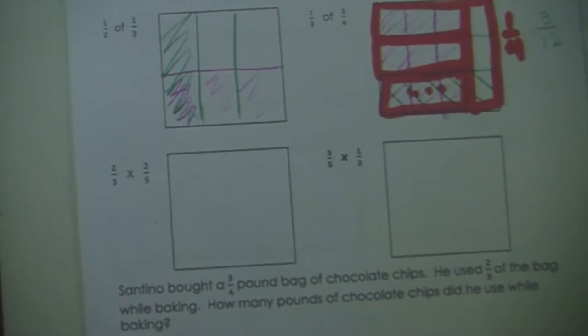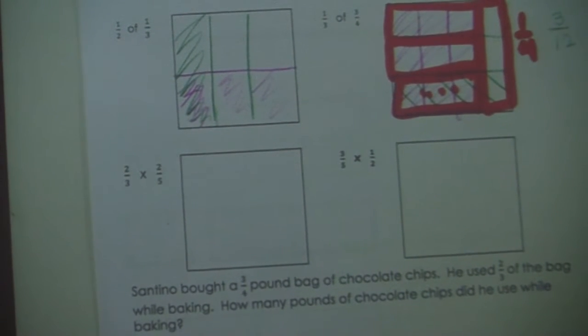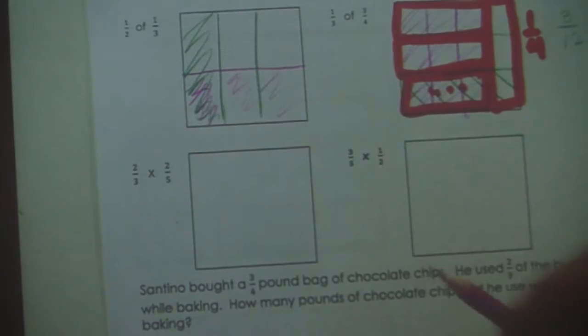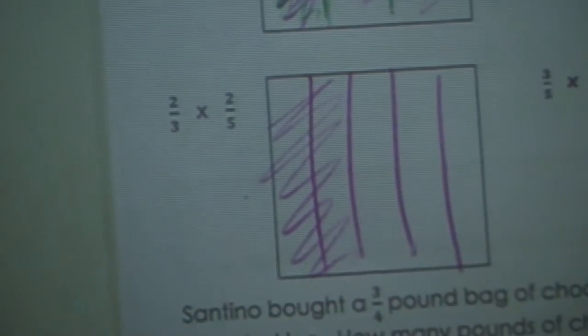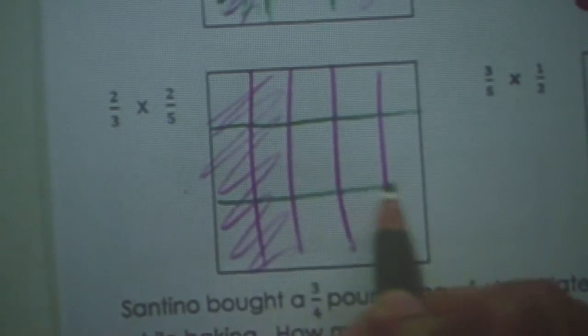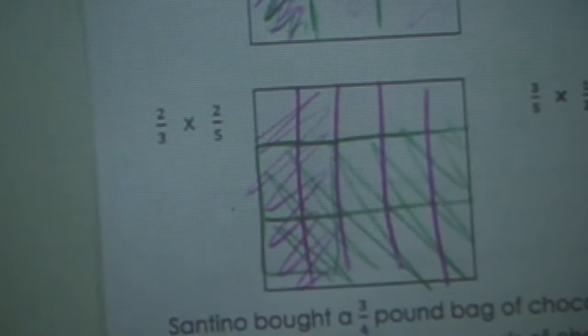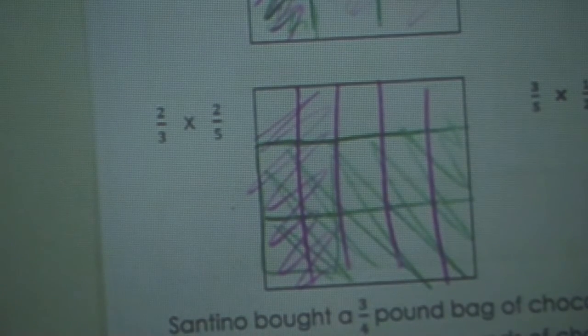So this is 2/3. In my brain I still read it as 2/3 of 2/5. So I'm going to draw my 2/5, and I'm going to take 2/3 of it. But I do need to remember I'm looking at that 2/3 of the 2/5. That's the overlapped area.